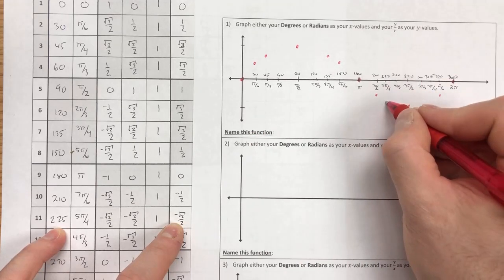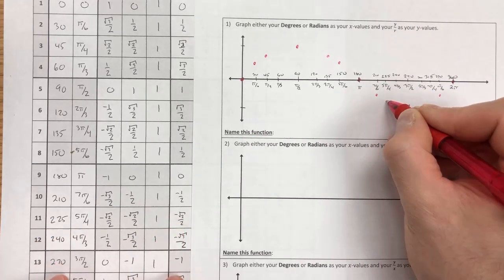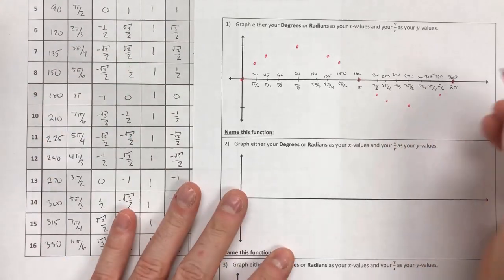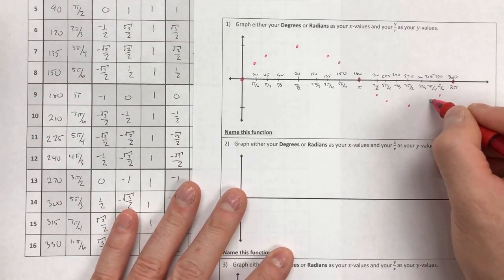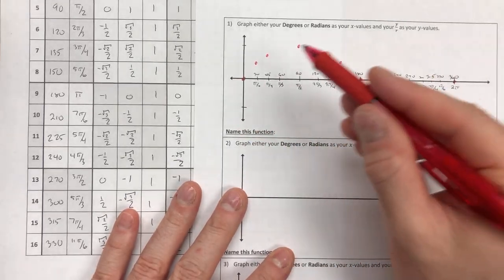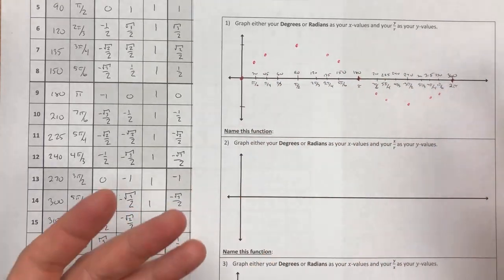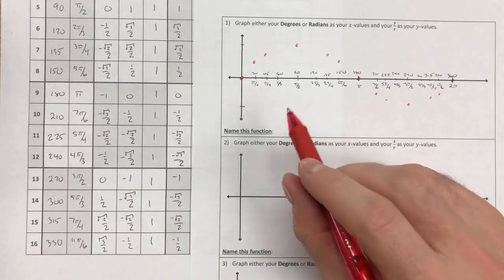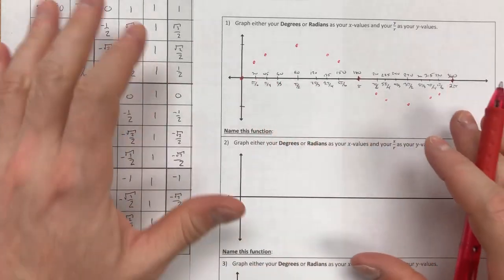It's right about right there. And then again, the last time I hit that is at 315. And so we see that these points are just adding to this general shape that we have. And let's go ahead and fill in the last sets.